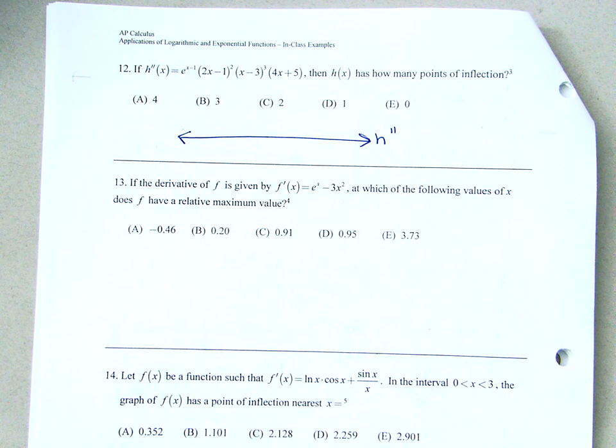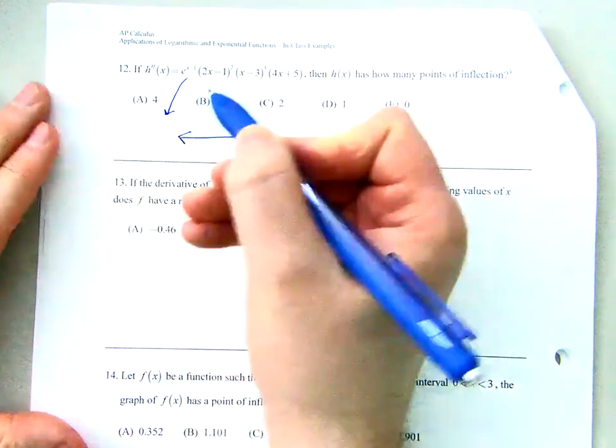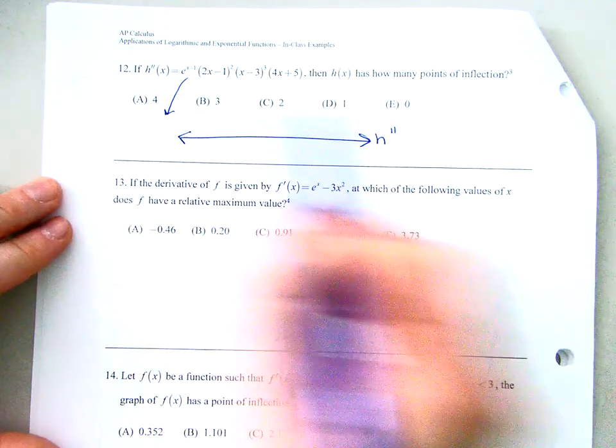Is anything going to come from that first piece, the e to the x minus 1? No, e raised to anything is always going to be positive, so I don't have to bother with that. And this also means when I go to plug in to test things, I don't have to bother with that. I'm just going to focus on the polynomial stuff.